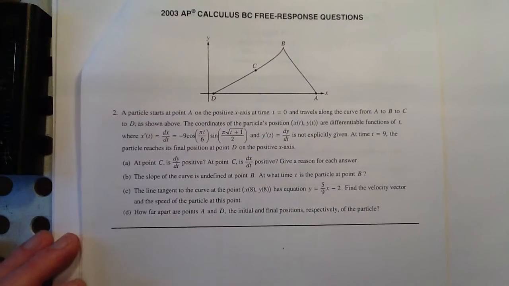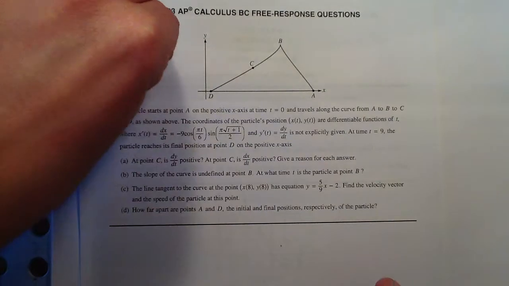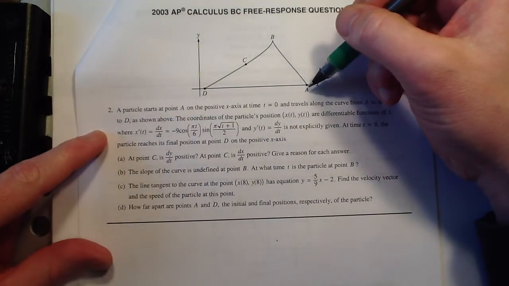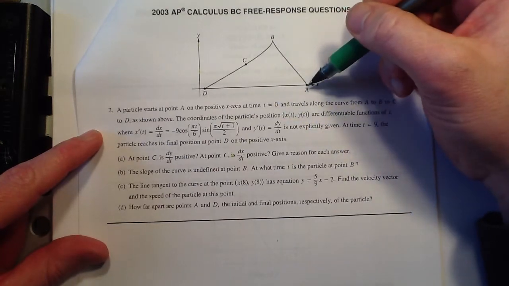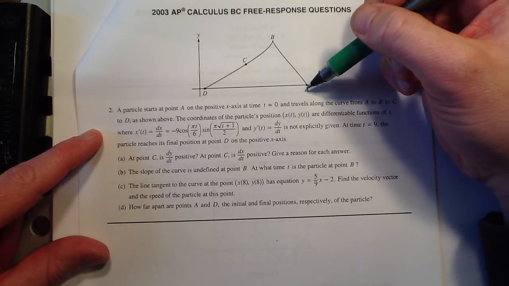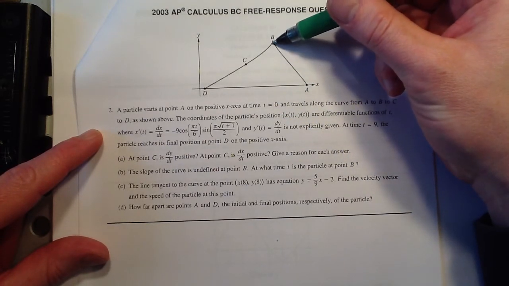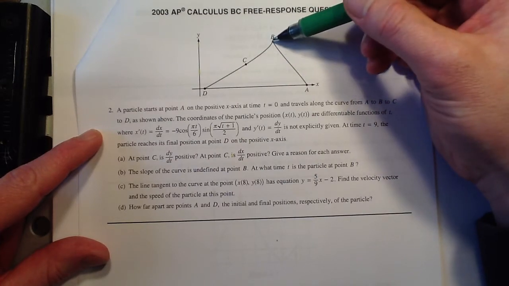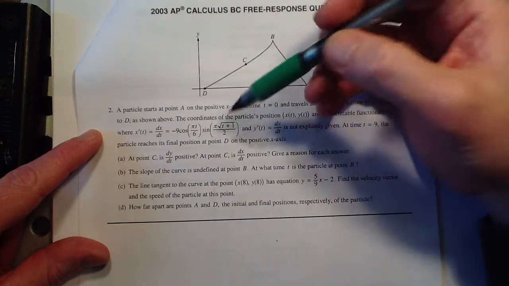Okay, these are the 2003 free response questions about vector functions and associated stuff. We've got a particle starting at point A on the positive x-axis at time 0. It travels along the curve from A to B, where it looks like it has a place where dy dx does not exist, a sharp point, then to C, and then to D.